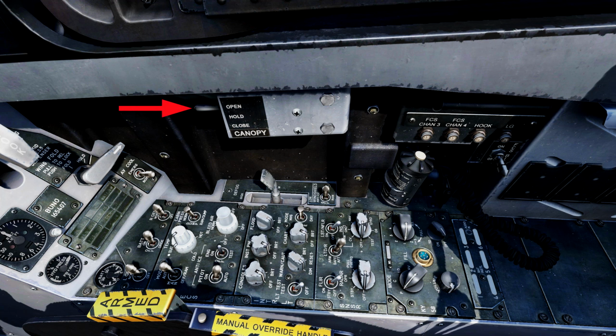Along the right wall we have the canopy control switch. A little further back we have circuit breakers for the flight control system channel 3 and 4, as well as for the hook and the landing gear. Lastly, we have a switch for the flight control system built-in test.